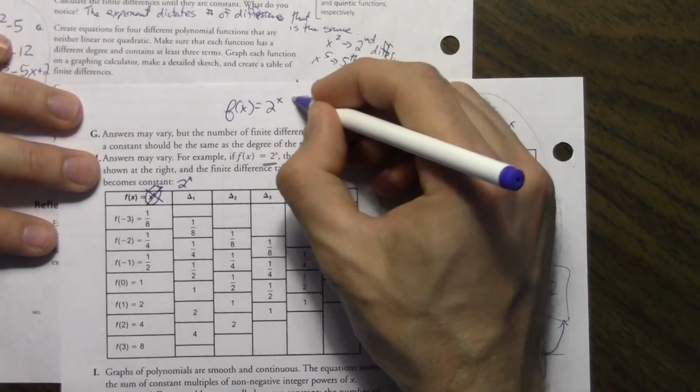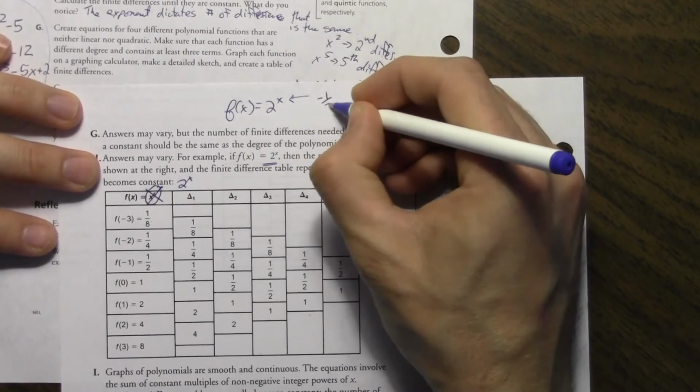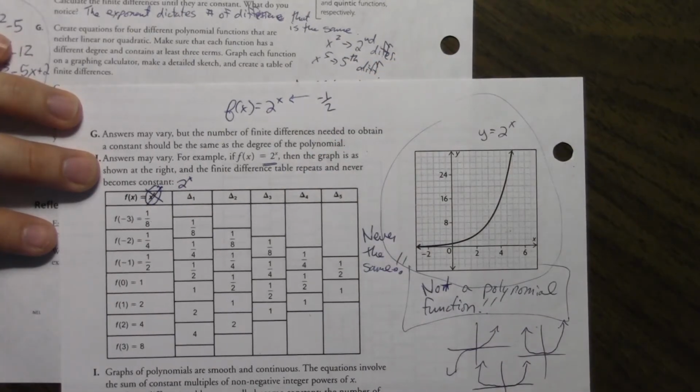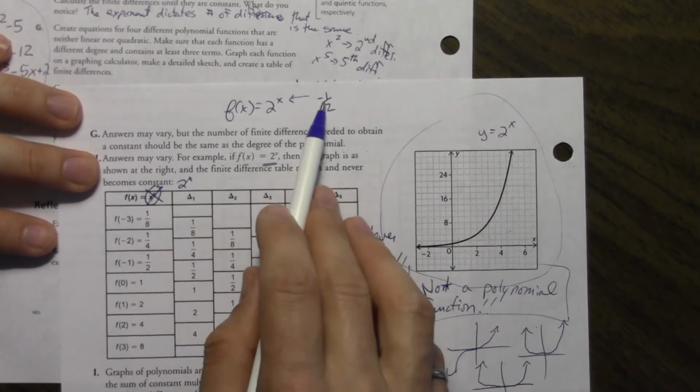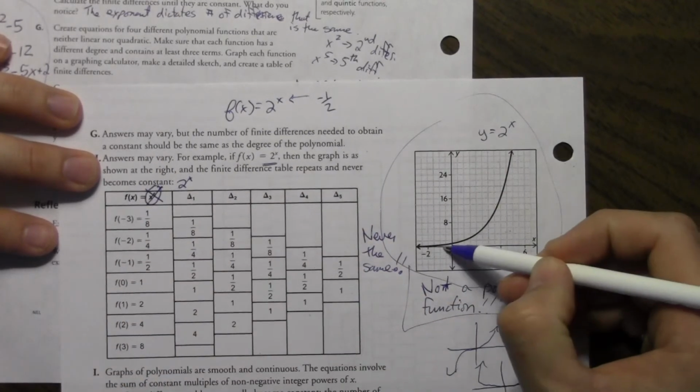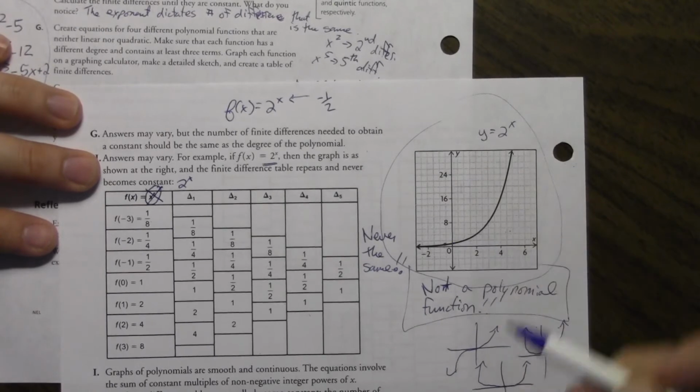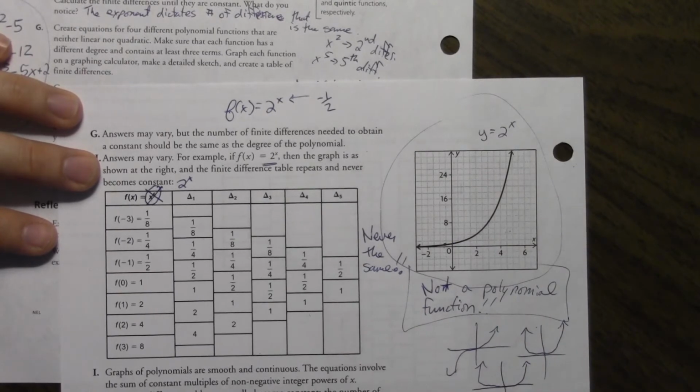You want to plug in -1/2 for x? Yeah, or even a negative exponent to see if it exists, because then that'll explain if it's a polynomial function or not. Yeah, but why wouldn't it exist? Sure, it's going to exist if I plug in -1/2 for x. It'll be like 0.5 or whatever. But that won't help us with anything.